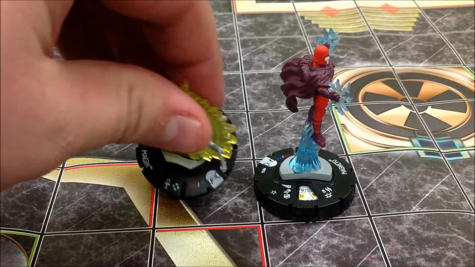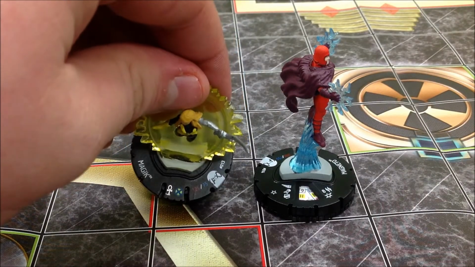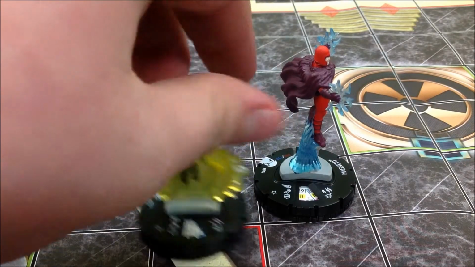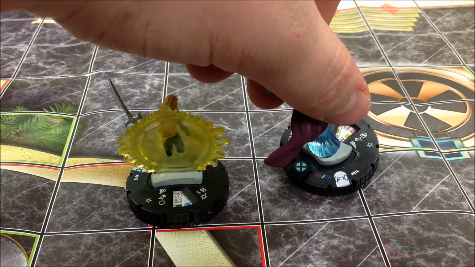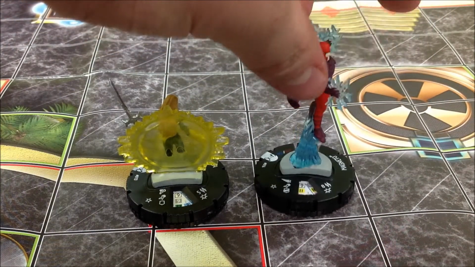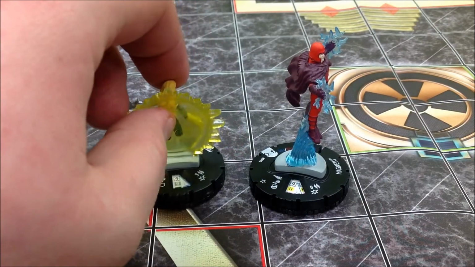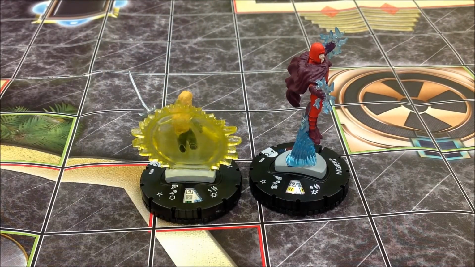I'm pretty sure she's got a 125 or 75 depending on what click you start her at, and Magneto is a 200 or 150. So no matter what click you start Magneto at, he's still going to be higher points than Magik. And then he can remove that action token from her.